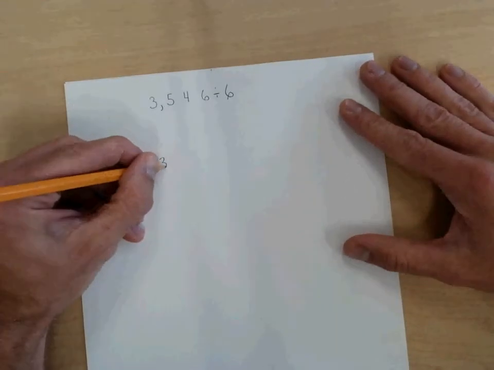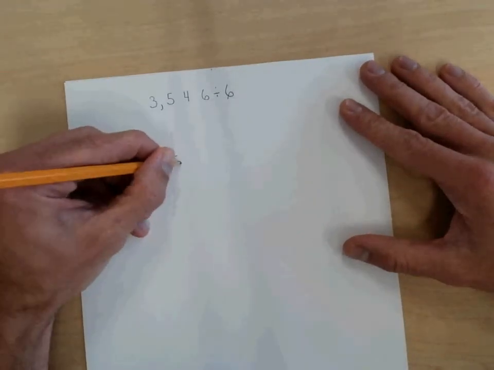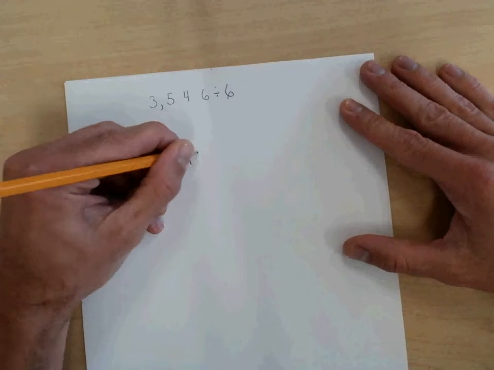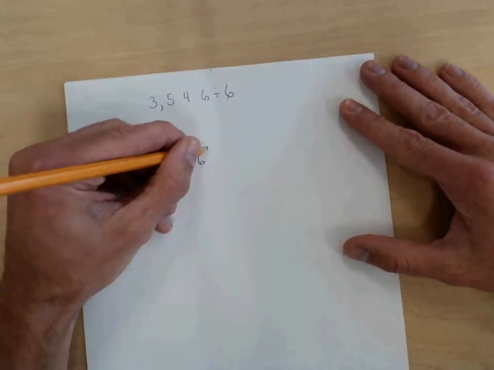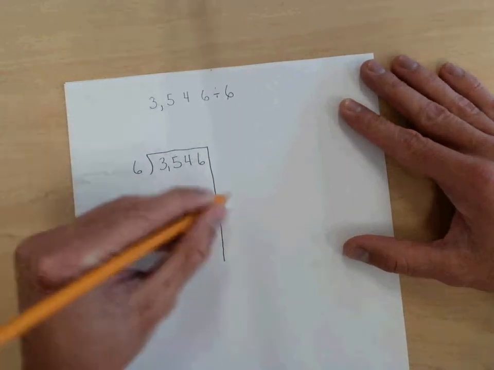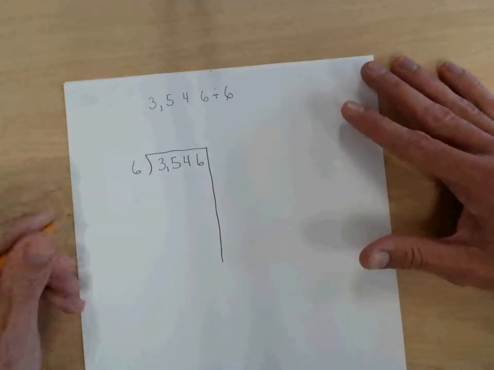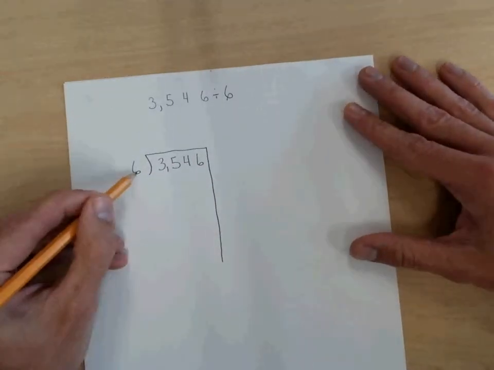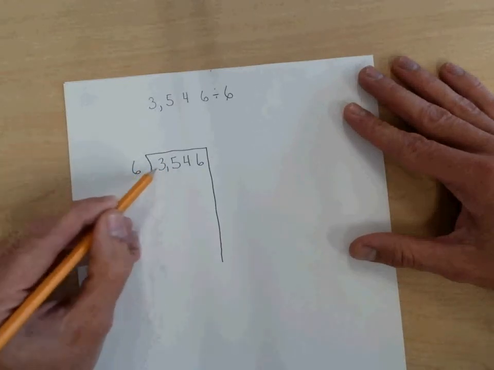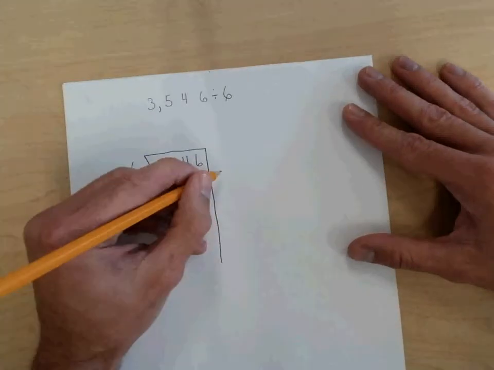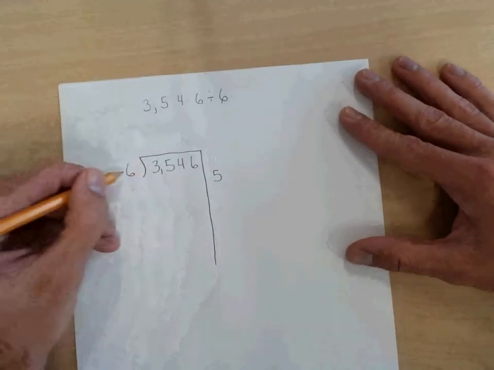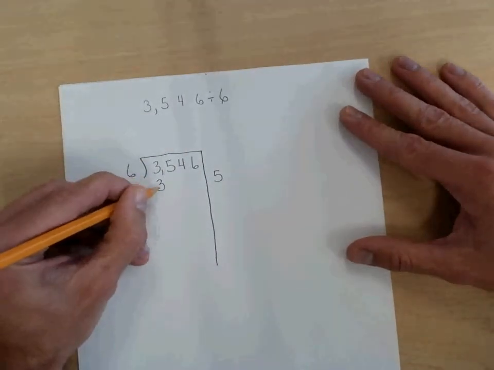So what I'm going to do is set this up traditionally, just like this, divided by 6. And then I'm going to draw a line down there. So it's sort of like hangman. And then I'm going to figure out, okay, how many times does 6 go into 35? I'm going to say about 5 times. And 5 times 6 is 30.